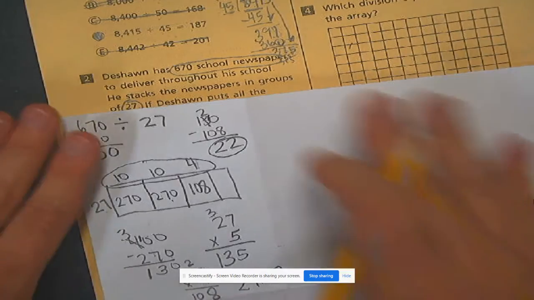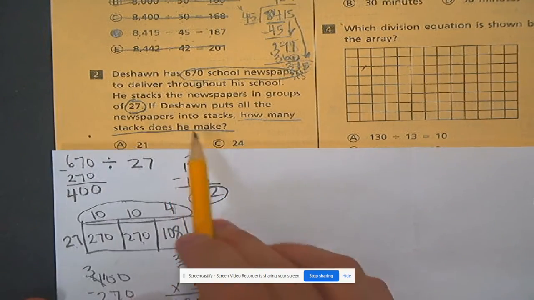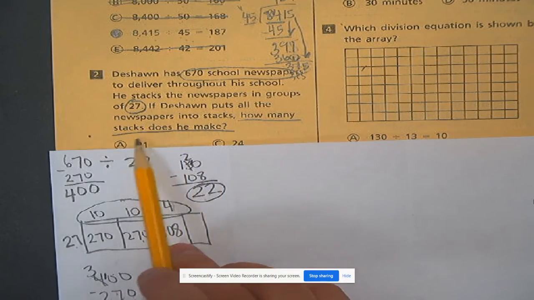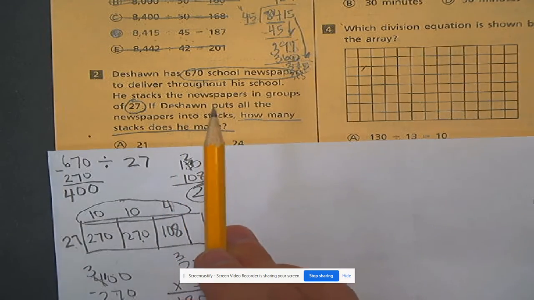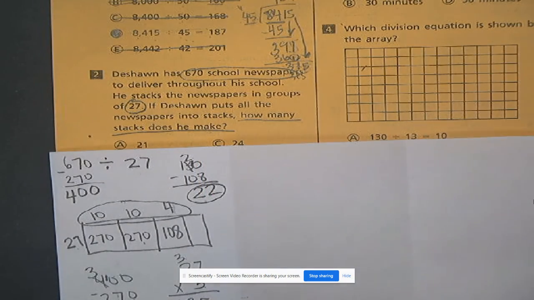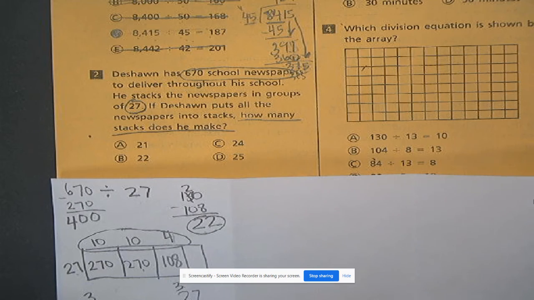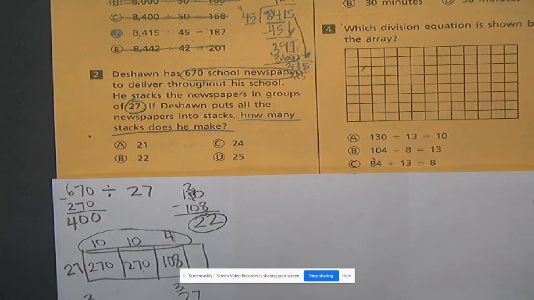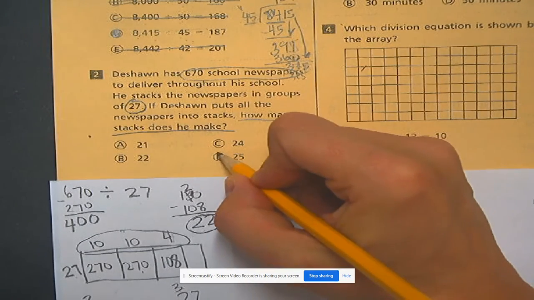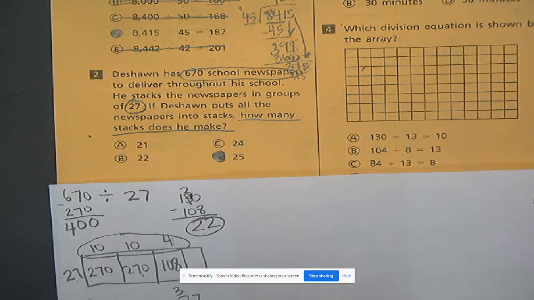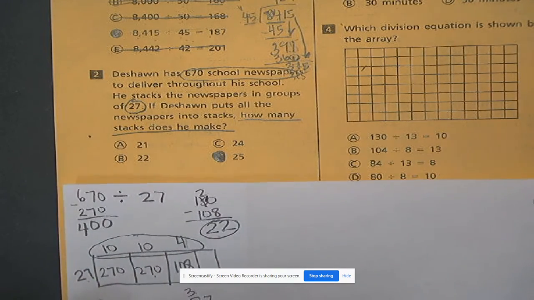remainder of 22. Let's go back and see what they want us to find out. If Deshaun puts all the newspapers into stacks, how many stacks does he make? So it's asking you how many complete stacks does he make? Nope, it's asking you how many stacks does he make? So he makes how many complete stacks? 24. But so does he just throw away those newspapers and say, oh, you're just trash? So if we evaluate the remainder, do we add one more then? Yes, so how many does he make? 25 stacks. Are they complete stacks? Nope, they're not. We've got 24 complete and one that only has 22 in it.